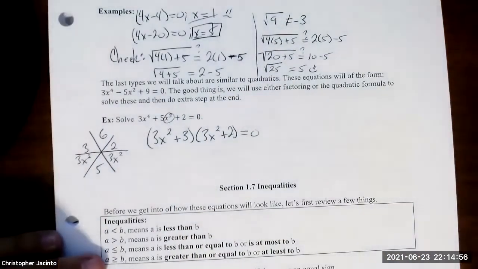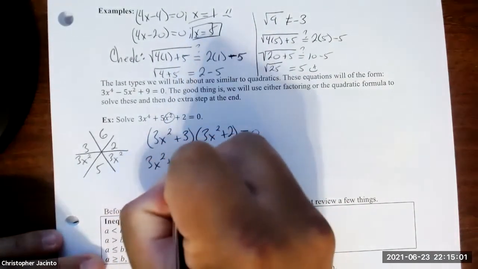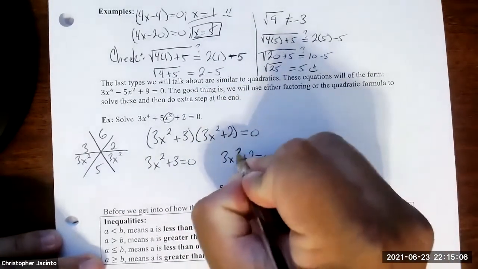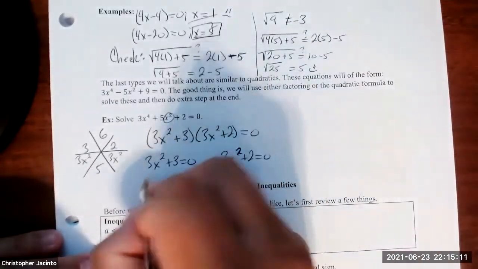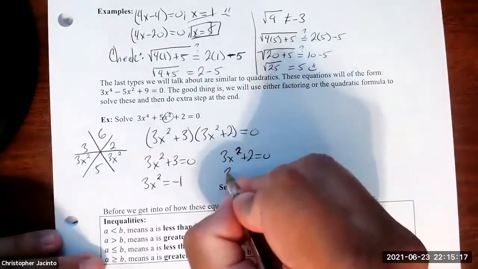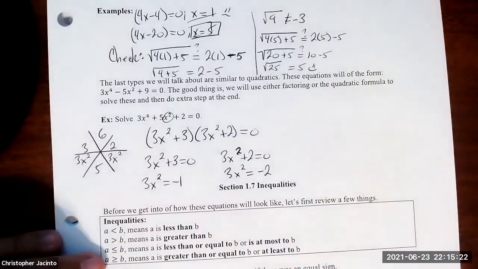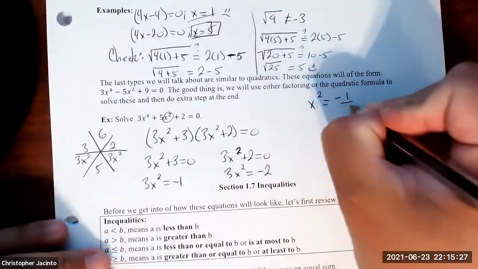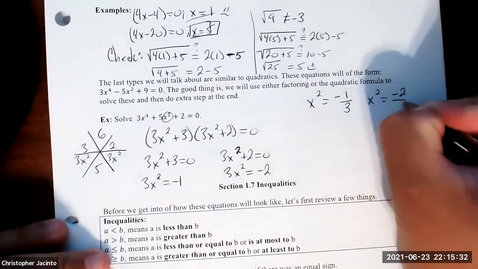And again, we just solve individually. So bring it down here, it'll be 3x squared plus 3 equals 0, and 3x squared plus 2 equals 0. And then we just solve for x individually. So bring this over, minus 1. Same thing over here. Okay. And now divide both sides by 3. So we get x squared is equal to -1/3, and x squared is equal to -2/3.